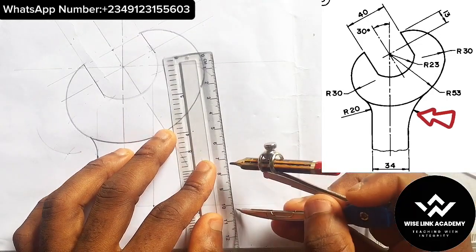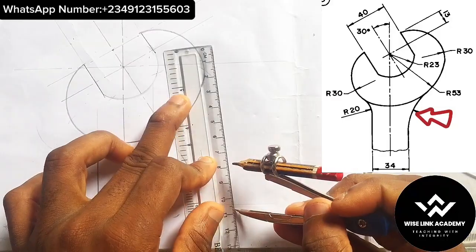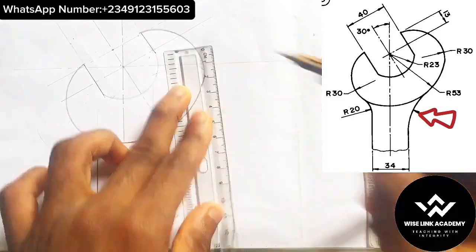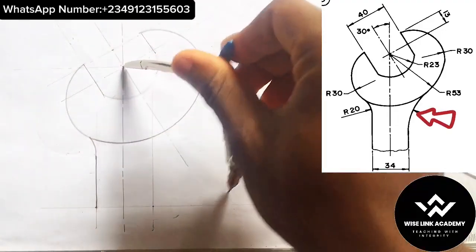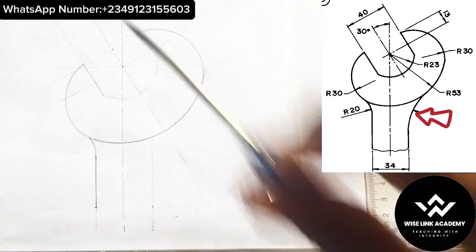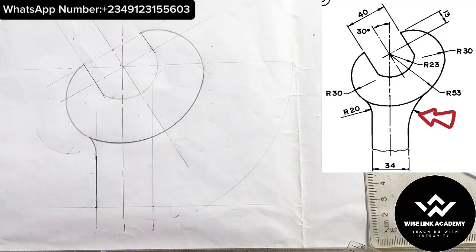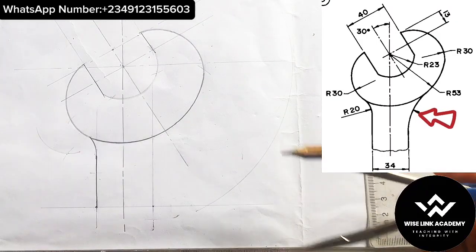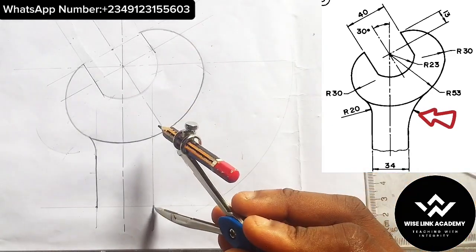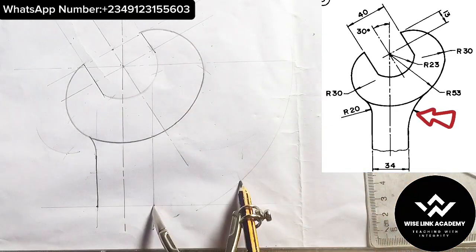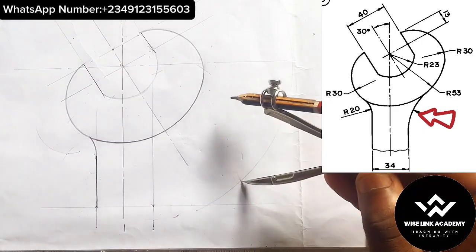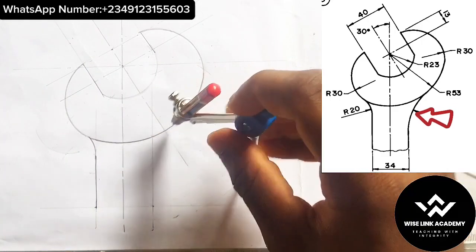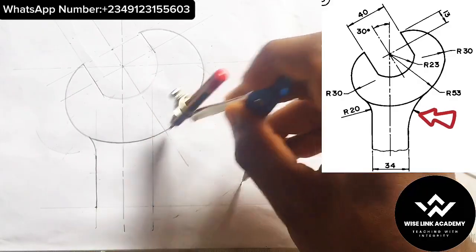That's 10.8. From here to this point, 10.8. Come to this center here, right? And strike an arc this way, right? So measure 55, place at this point here, and cut the arc. So where it meets here, I'll do my gauging.